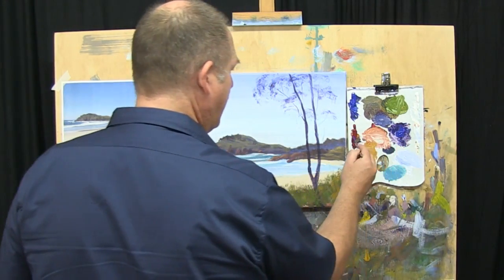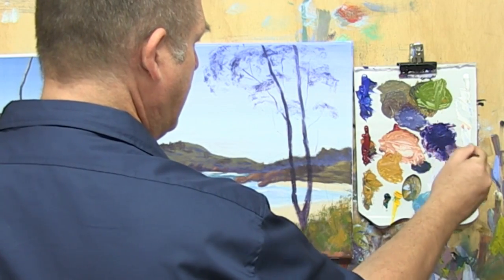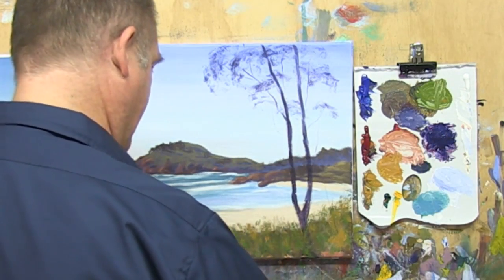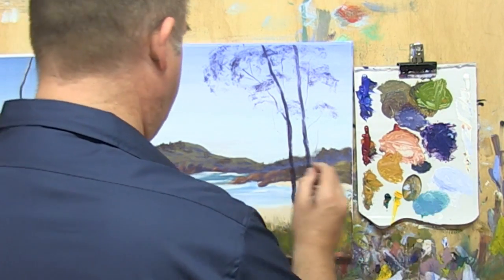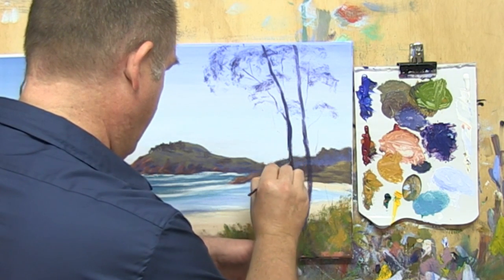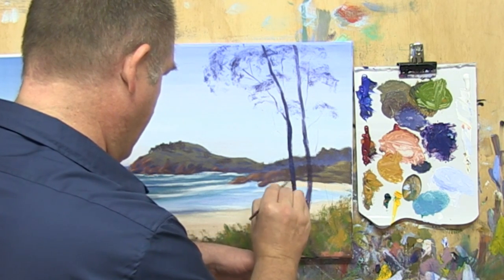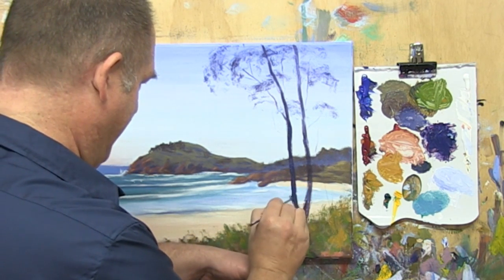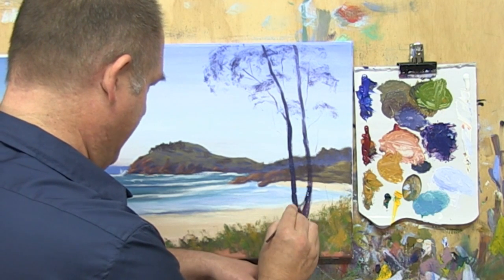Take our blue and our red. Mix those up, get some liquefying medium. Okay, let's just strengthen up this tree trunk here.